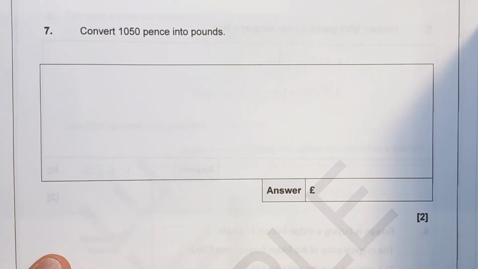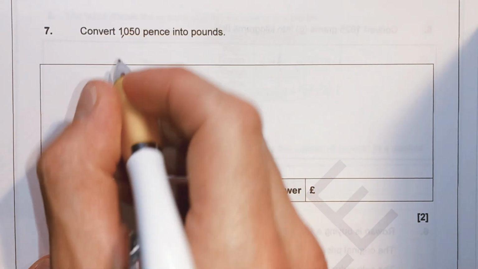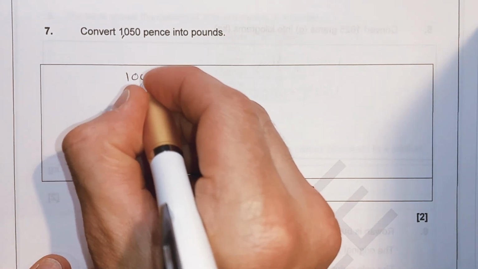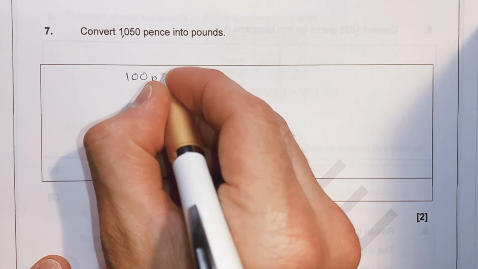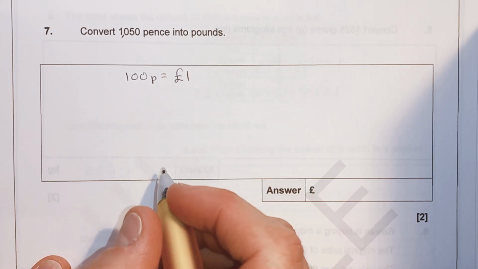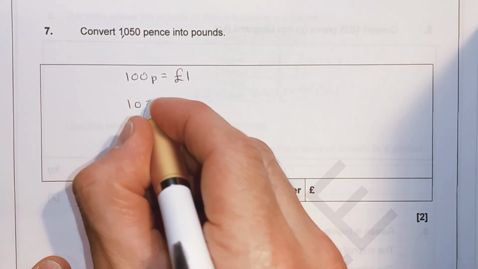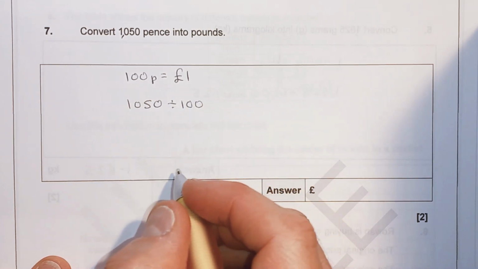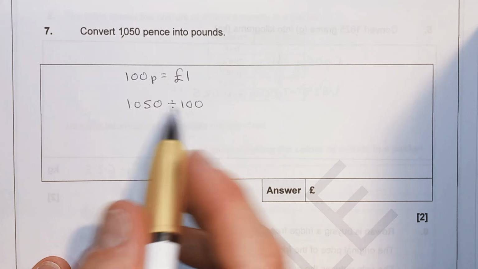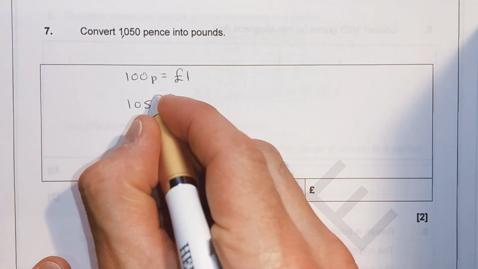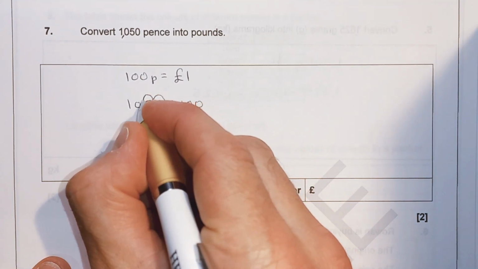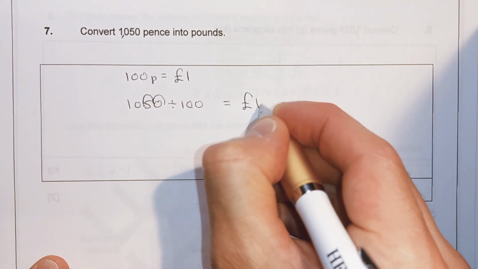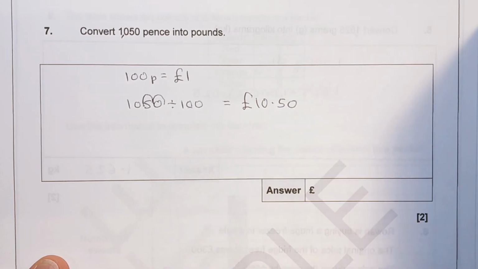Question 7. Convert 1,050 pence into pounds. Well, there's 100p or pence in £1. So we want 1,050 divided by 100. So it's all about moving the decimal point again. We're making the number smaller. So we're going to move it once for 1 0 and move it again for the second 0. So we then get £10.50.